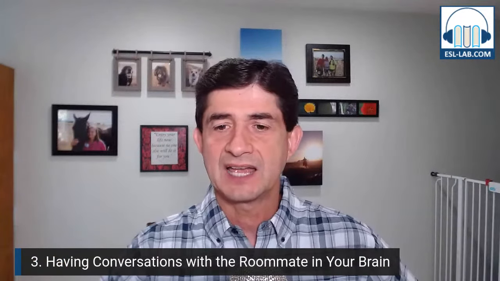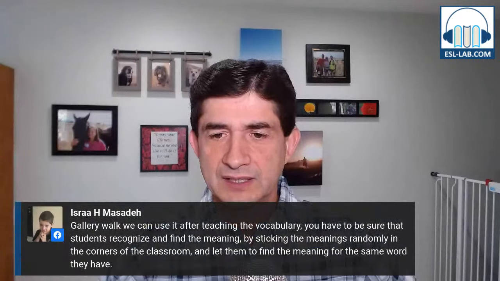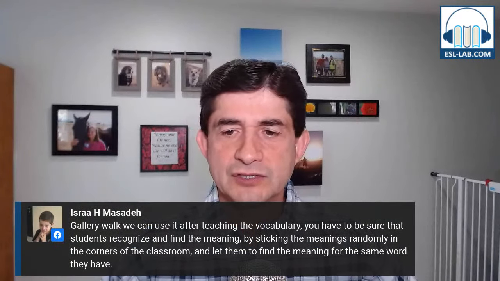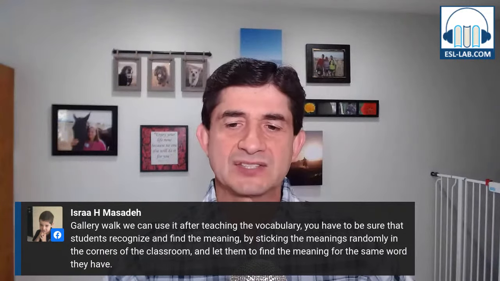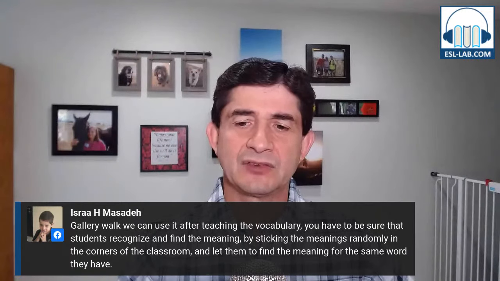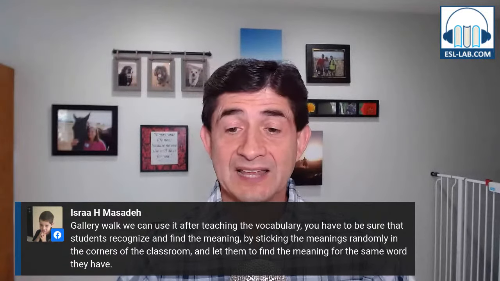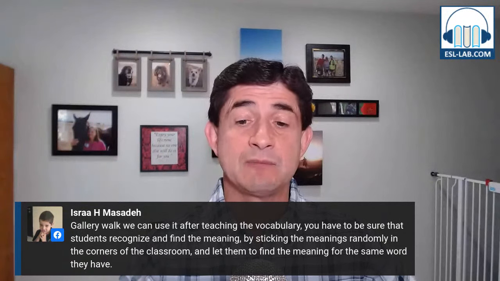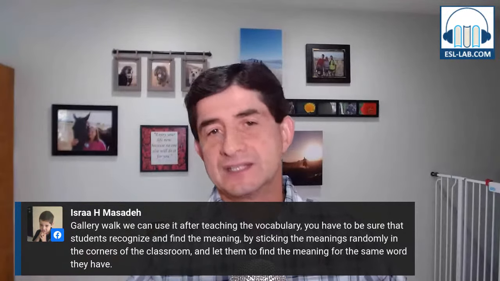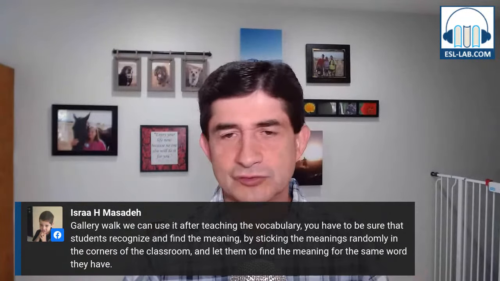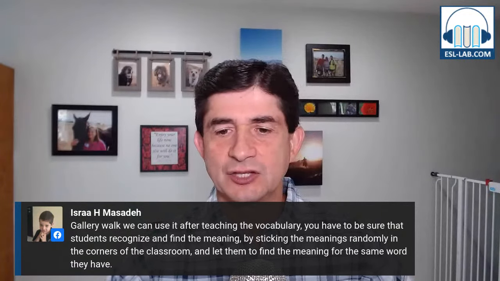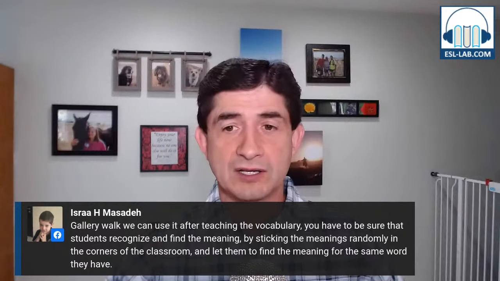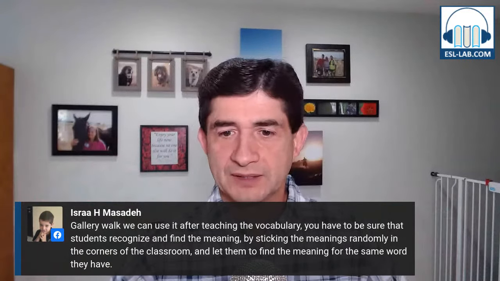The last idea that I'd like to share, actually, Isra says, gallery walk, we can use it after teaching the vocabulary. You have to be sure that the students recognize and find the meaning by sticking the meanings randomly in the corners of the room and letting them find the meanings for the same word they have. Excellent idea. So these are great tools and ideas. And again, feel free to be sharing any ideas that you might have as part of exploring vocabulary.